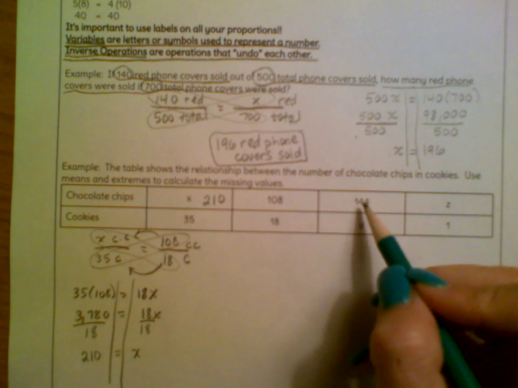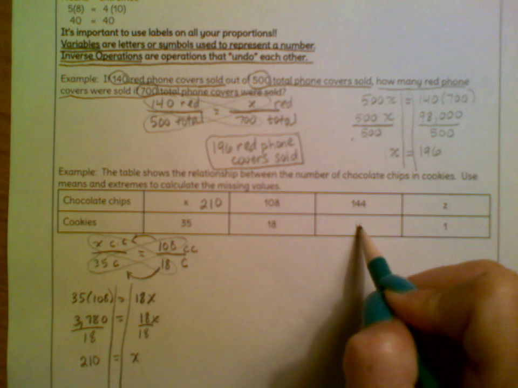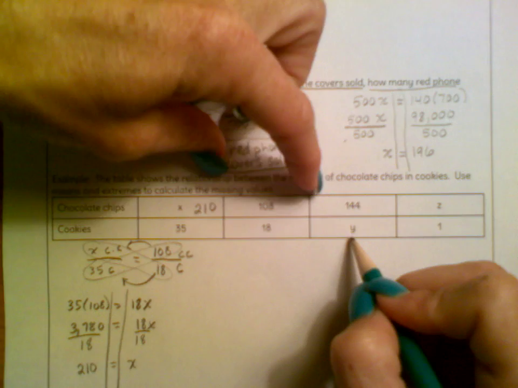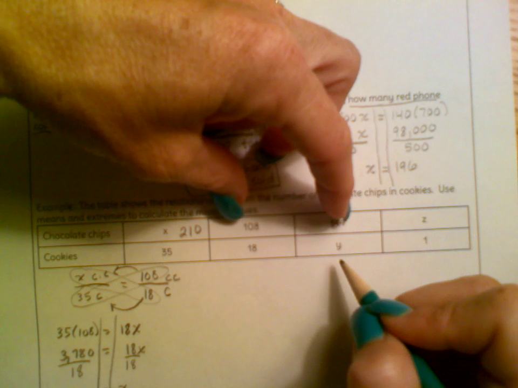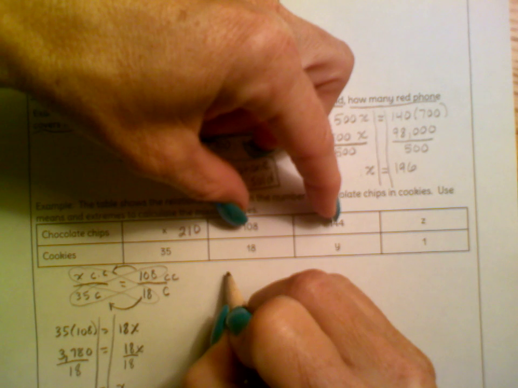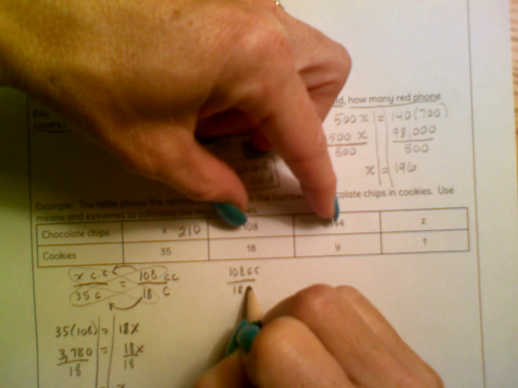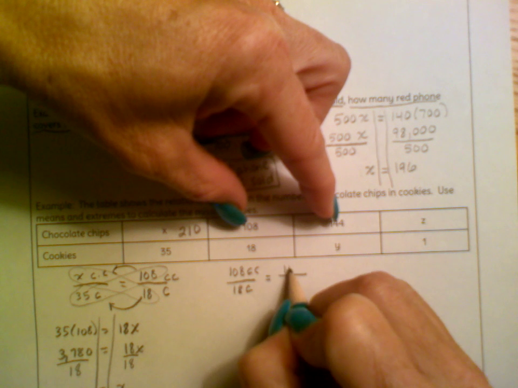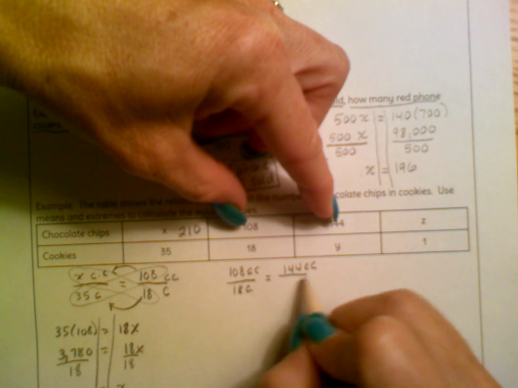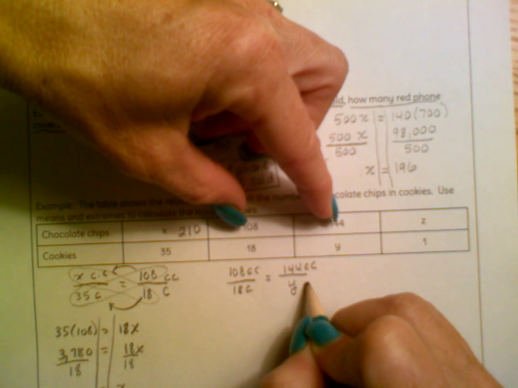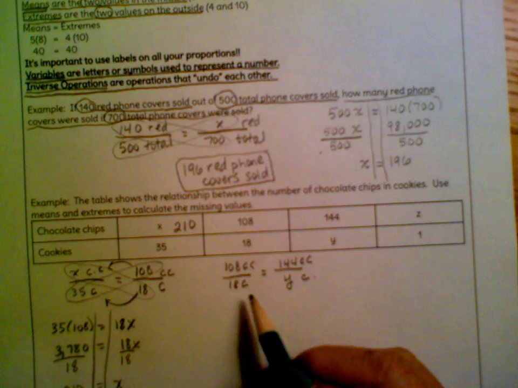Now I'm going to do this again to figure out this. So maybe here I'll use these two. I'll say 108 chocolate chips in 18 cookies equals 144 chocolate chips in y cookies.